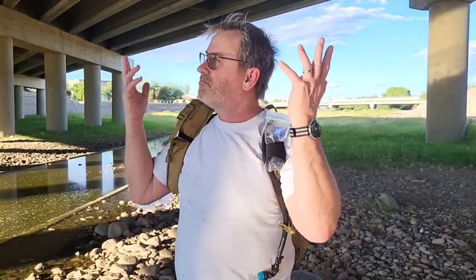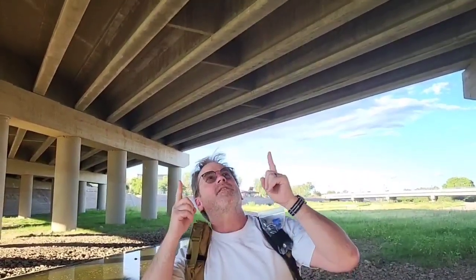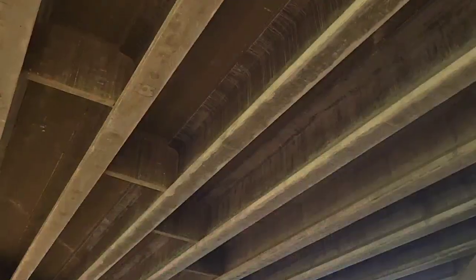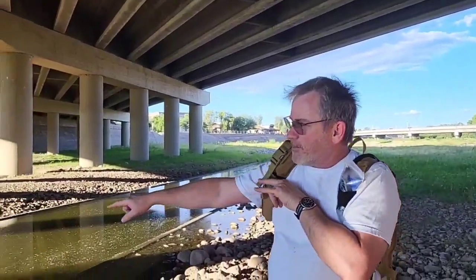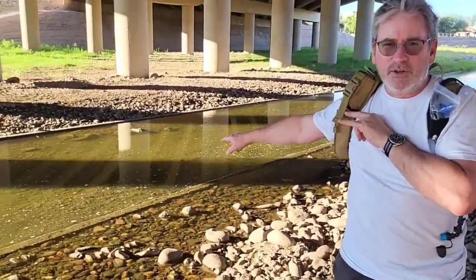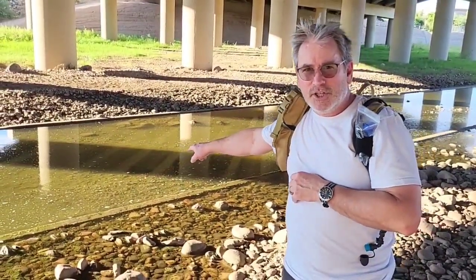We're underneath, I don't know, the 101, 83rd Avenue, who knows? But what we are under is a lot of organic matter that is going to come off of the top of this bridge that is above my head that you can see. And we also have, this is not a creek, this is an engineered flood channel.